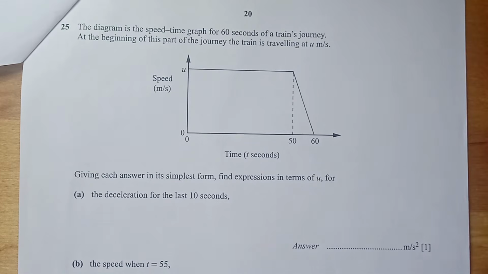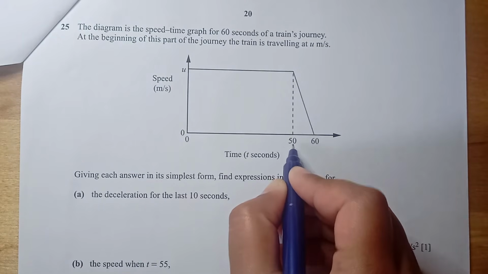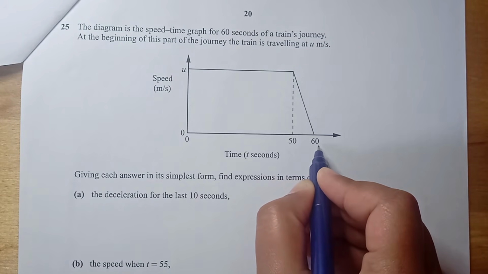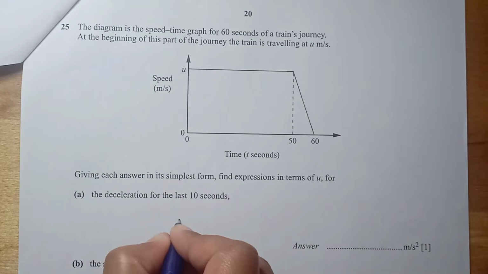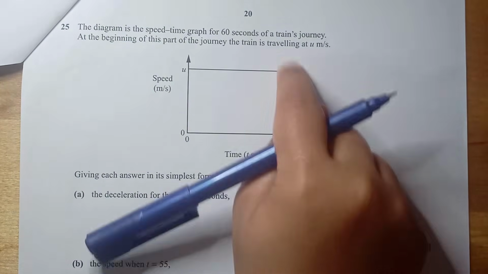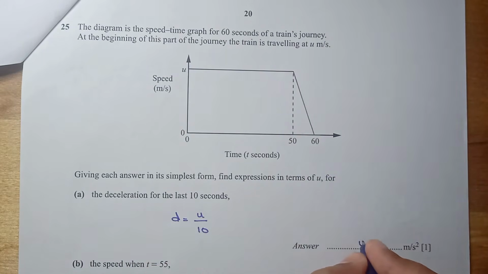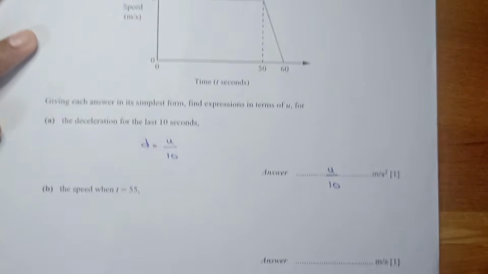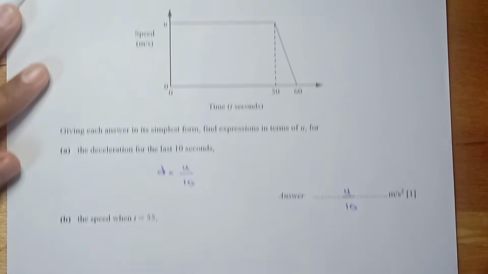Okay, so for the last 10 seconds, we need to find the deceleration. These are the 10 seconds. The last 10 seconds is from 50 seconds to 60 seconds. Deceleration is basically the gradient, that is change in y, which is u, over change in x, which is 10. So it is u by 10 meters per second squared. Now for part B, the speed when t is 55.